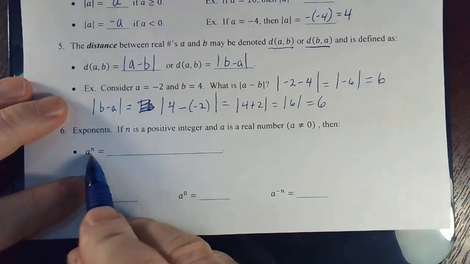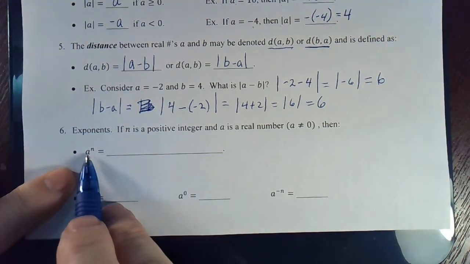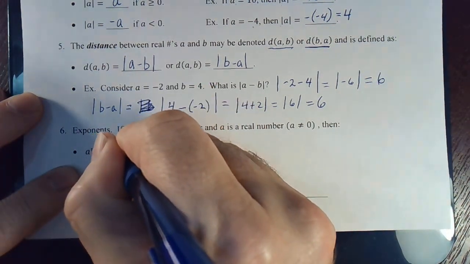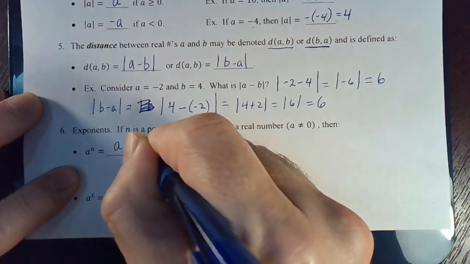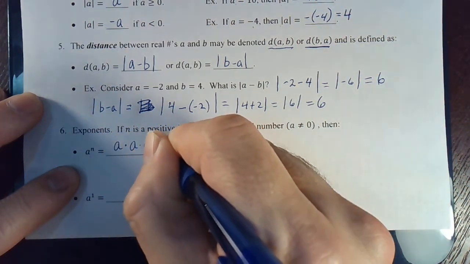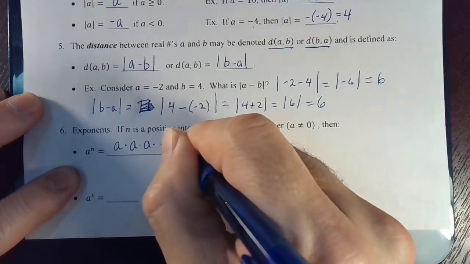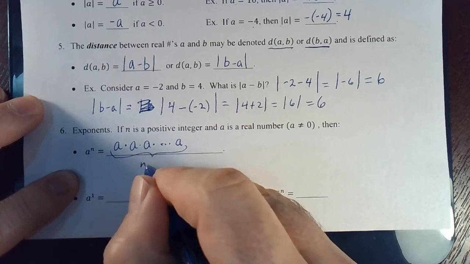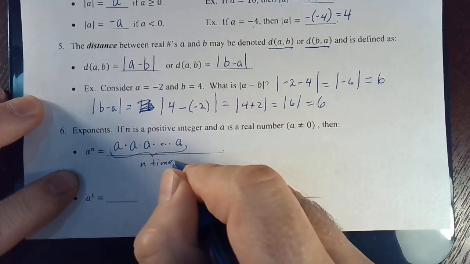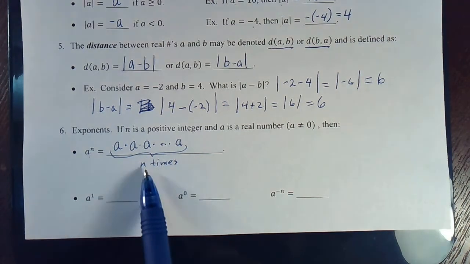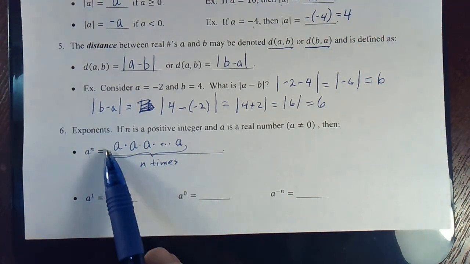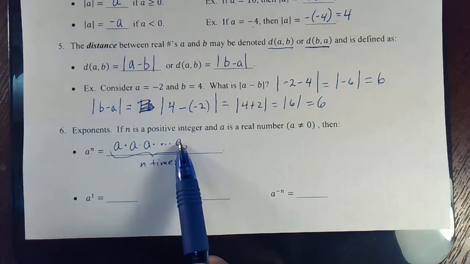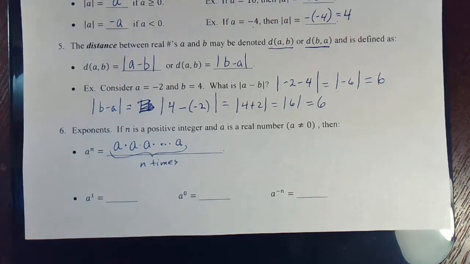What is a to the nth power? It simply means you take n copies of a and multiply them all together. So the way I'm going to write it is a times a times a times dot, dot, dot, an ellipsis, to the final a. And I'm going to make a note that there are n of them. I'll say n times. Or I could have said n copies of a. All right, because you have to count them because it's a to the nth power. So there have to be n a's here, all getting multiplied together.